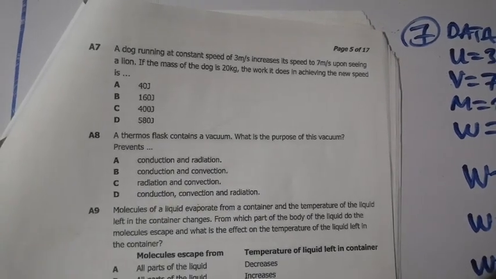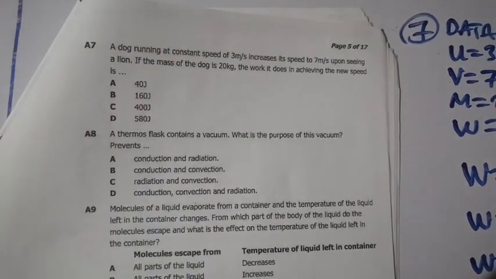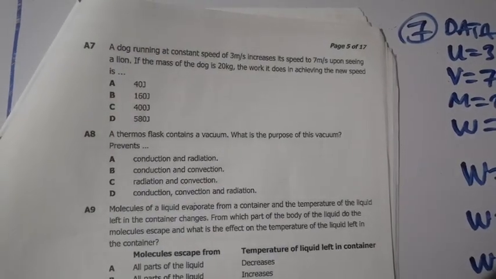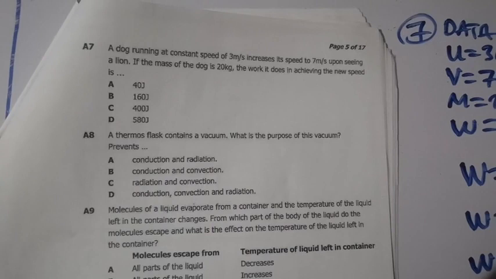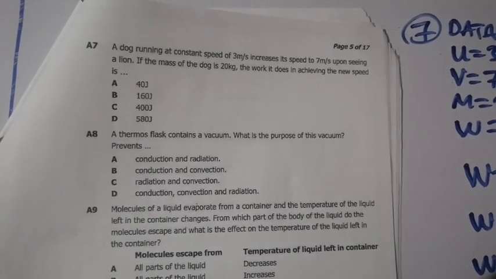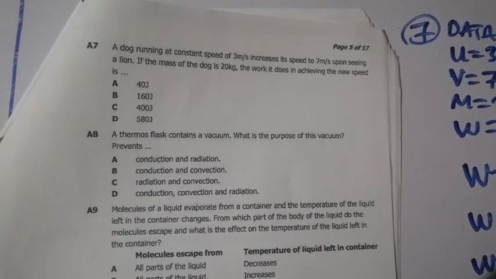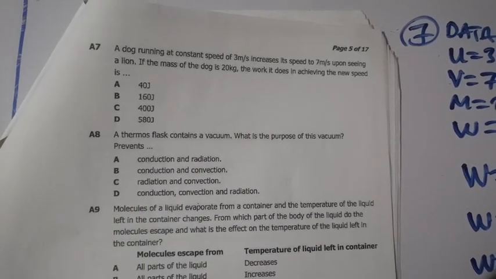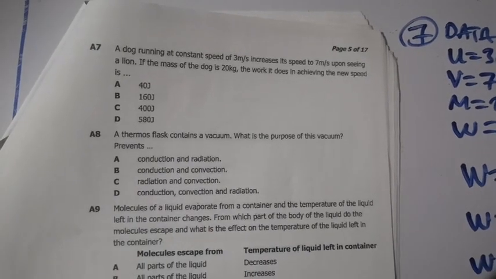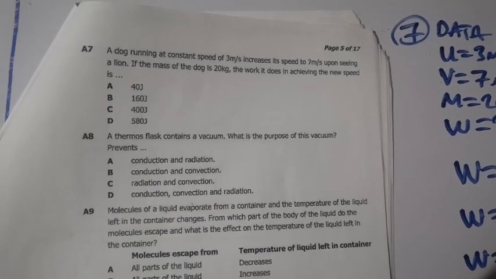Conduction is the transfer of thermal energy from the region of higher temperature to the region of lower temperature through solids. So it requires a transmission medium. Convection is the transfer of thermal energy from the region of higher temperature to the region of lower temperature through gases or liquids.